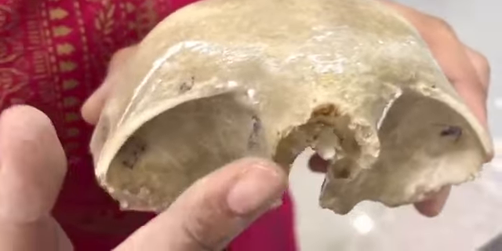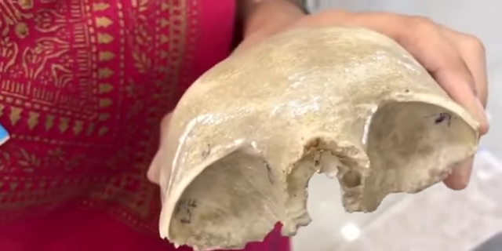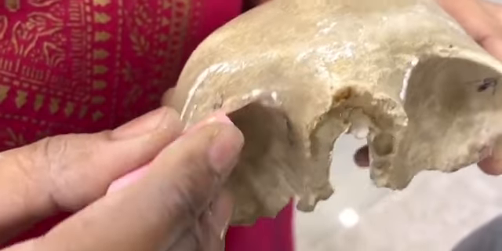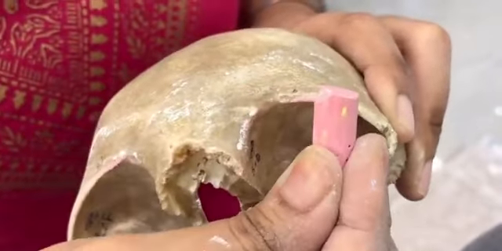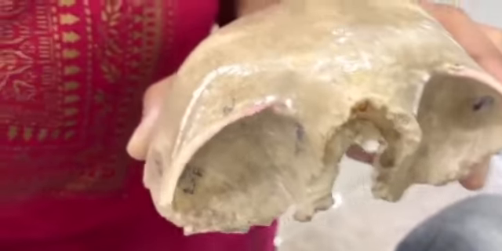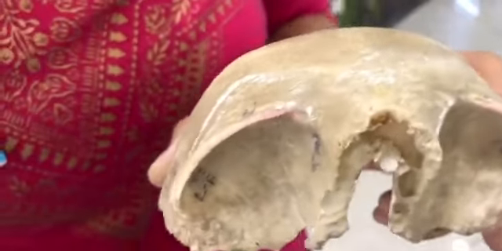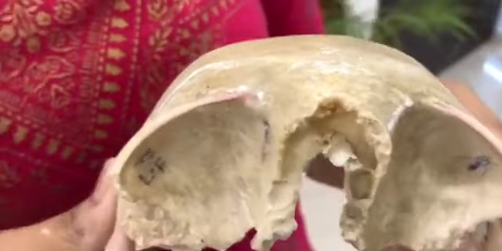The supraorbital margin also gives attachment to the superior tarsal plate of the upper eyelid, that is basically forming the orbital septum.